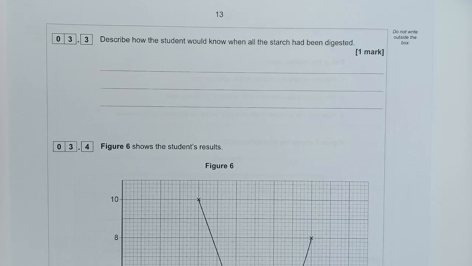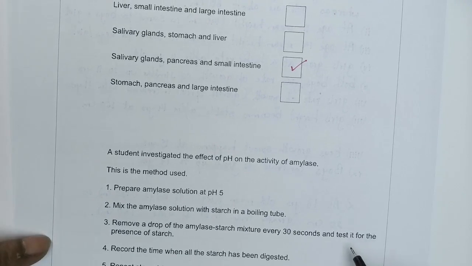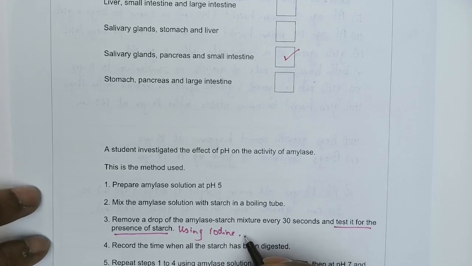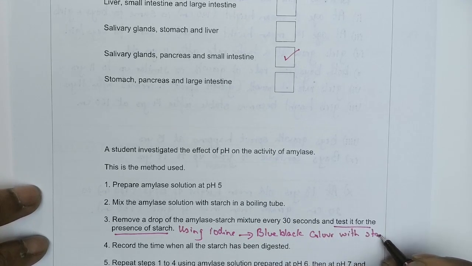So in the third point, remember here they're testing it for the presence of starch. How are they actually testing it for the presence of starch? Using iodine, right? So iodine changes to blue-black color with starch.